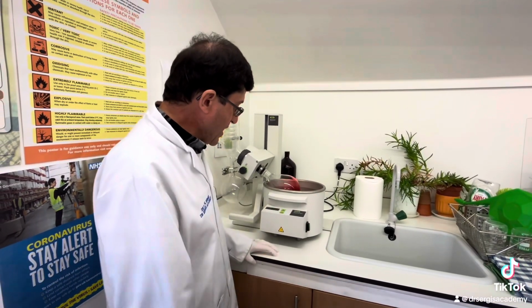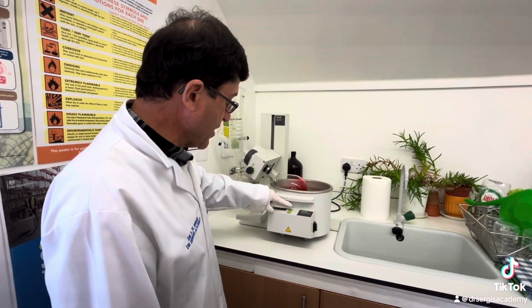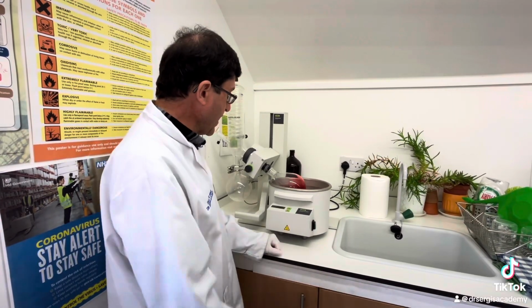And of course, on this machine, we can actually raise the temperature to whichever value we desire.